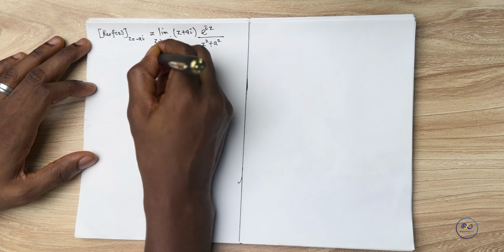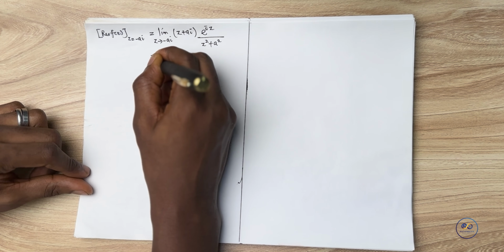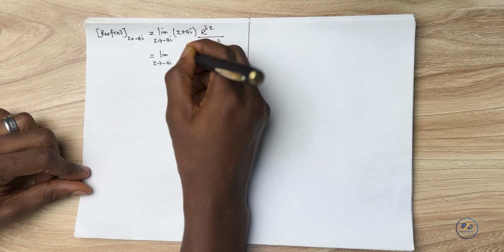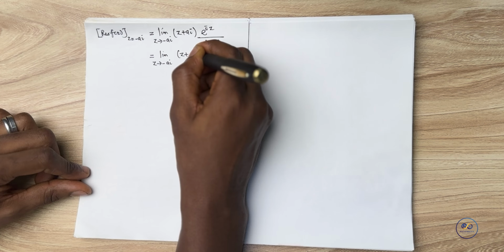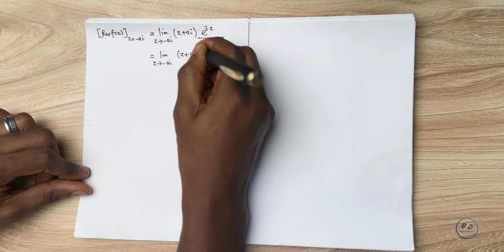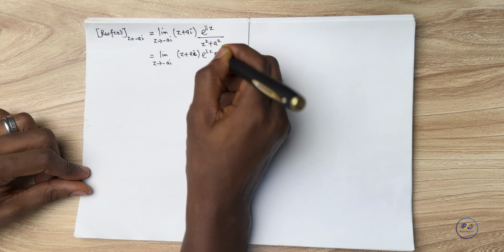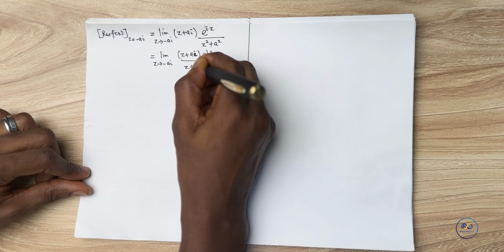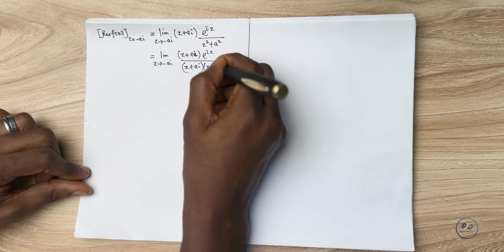So the same thing would happen. We'll have the limit as z tends to minus ai of (z plus ai) e raised to the power iz divided by (z plus ai)(z minus ai).